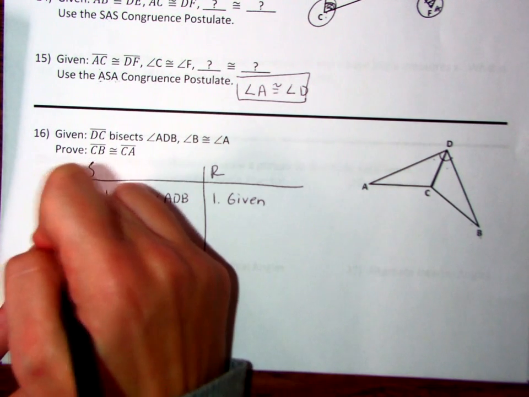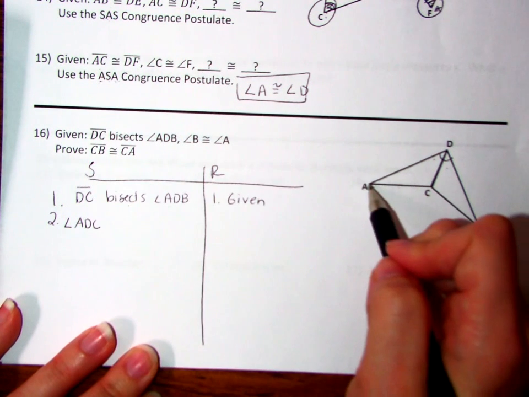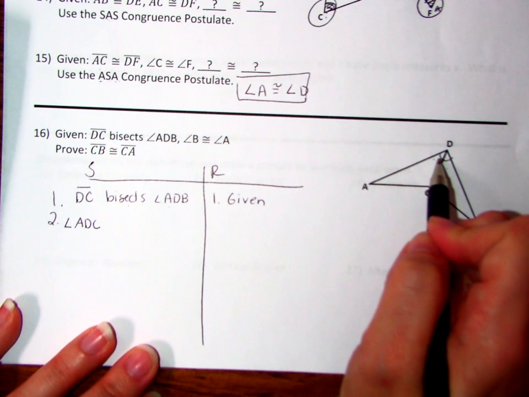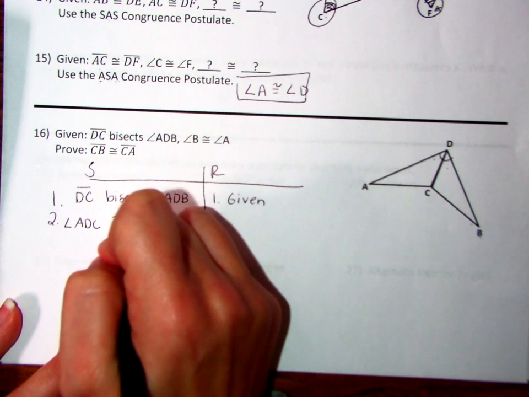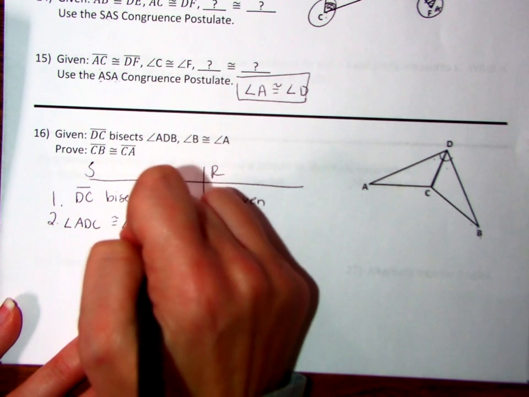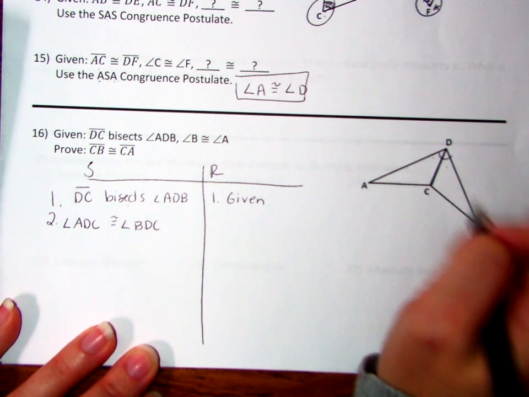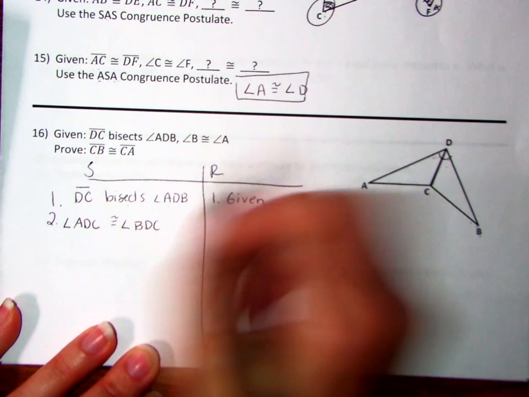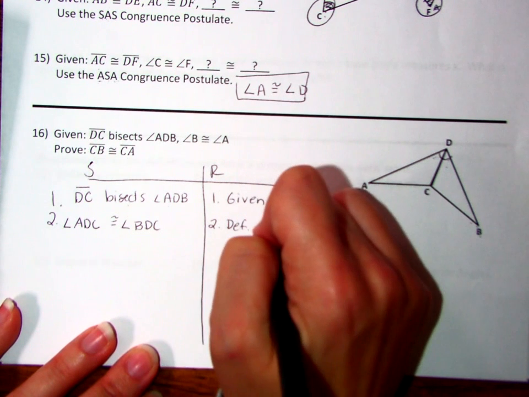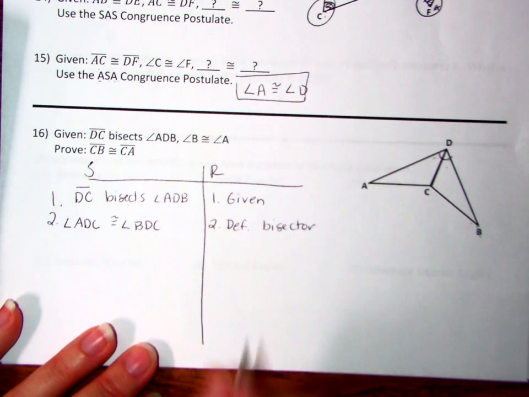So number 2, I can say angle ADC. Think about it like connecting the dots from A to D to C. That means I'm talking about this angle. Is congruent to angle BDC. Again, think about it like it's connecting dots. We're touching B to D to C, so we're talking about this angle. So these two angles are congruent. Why? Because of the definition of a bisector, which says that it cuts the angle into two congruent halves.